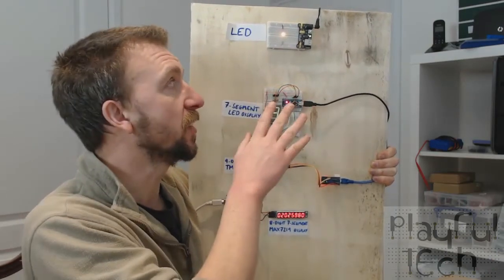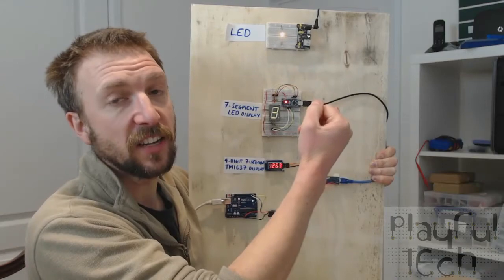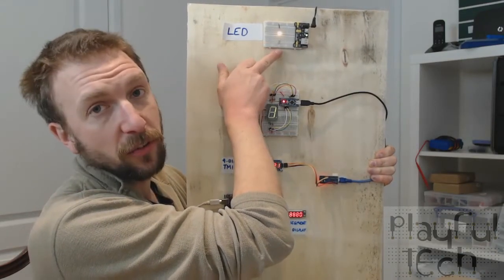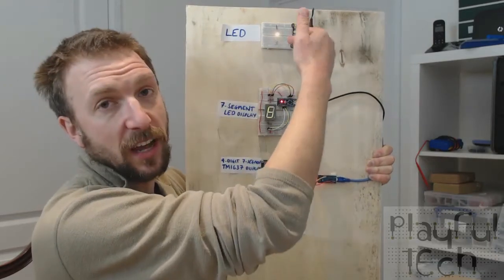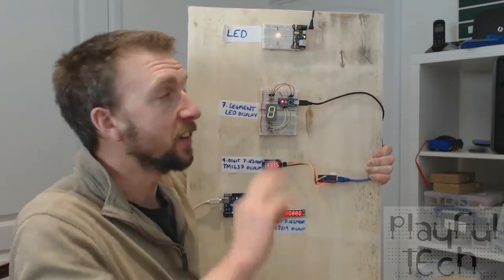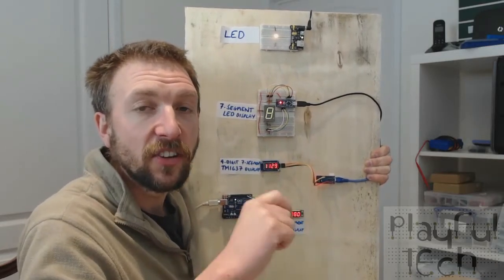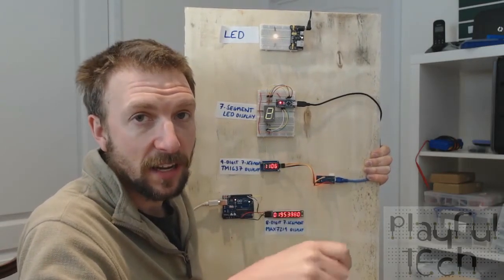On a simple circuit like this, it doesn't actually matter what side of the LED it goes. You can put it between the anode and the positive supply, or you can put it between the cathode and ground. It doesn't matter, and it doesn't matter which way you put the resistor in either. The only thing you need to do is to calculate the right resistance value.